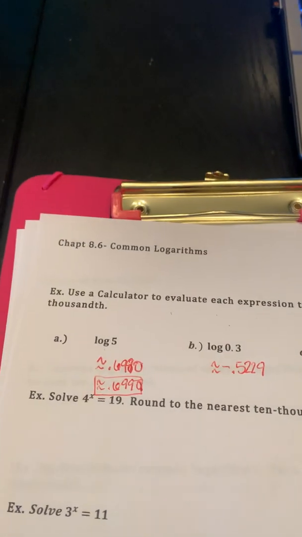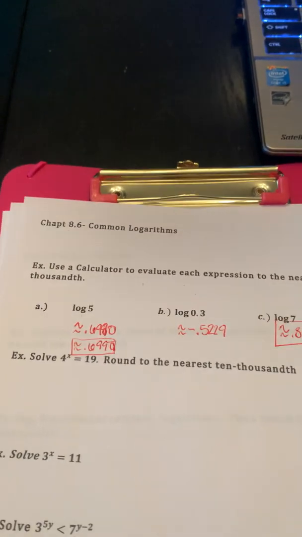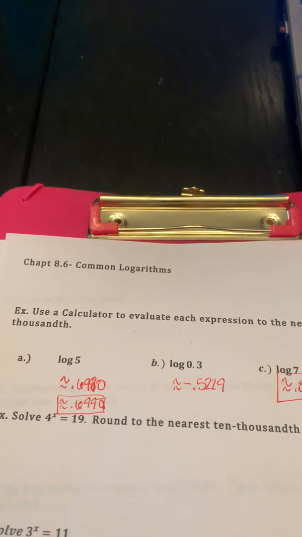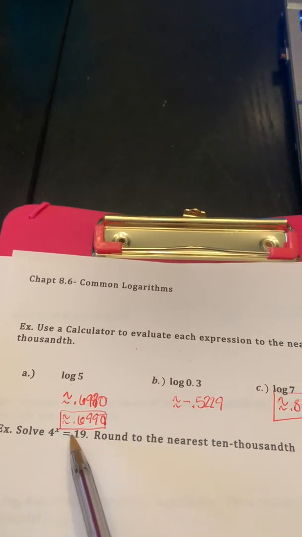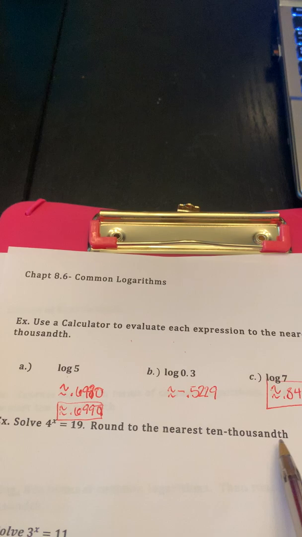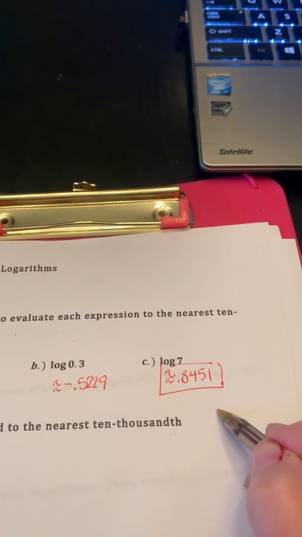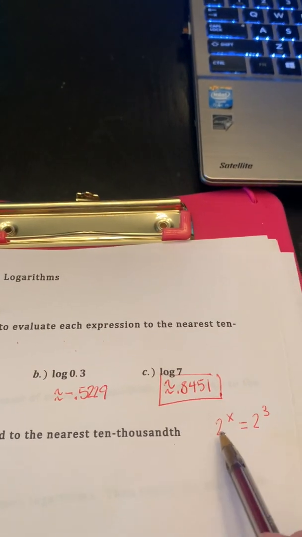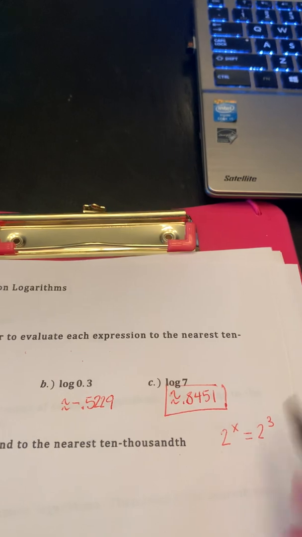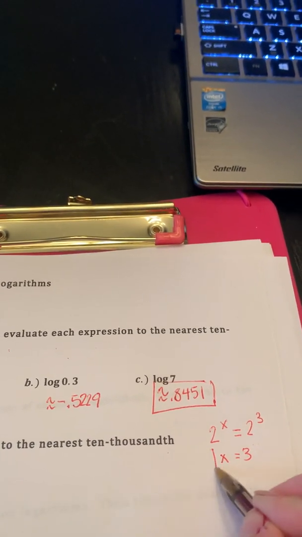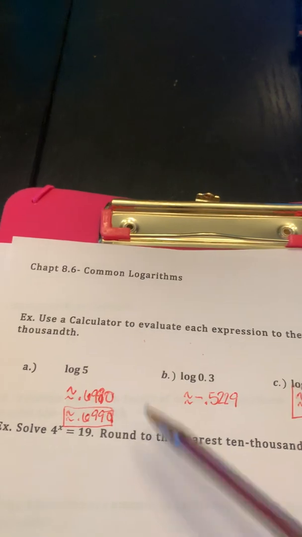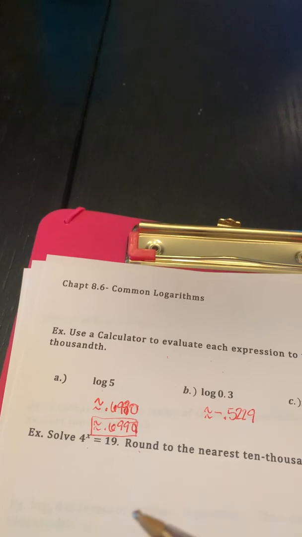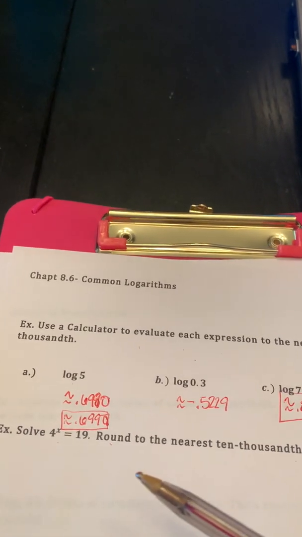All right, now the next part. These come the easy equations. They look hard, but I promise you they're not hard at all. Okay, so it says solve 4 to the x equals 19. Round to the nearest 10 thousandths. Now, up until this point, we've had problems that have looked like this, where if we have the same base, our bases can drop, and we would know that x would equal 3. Well, we can't change 4 or 19 to have the same base. So this is where common logarithms are going to come in place.